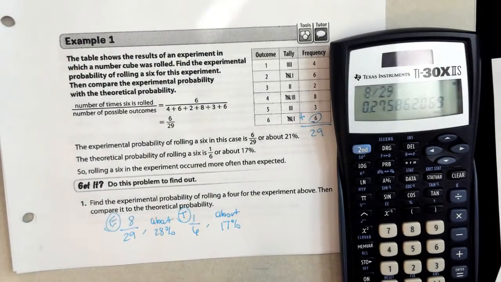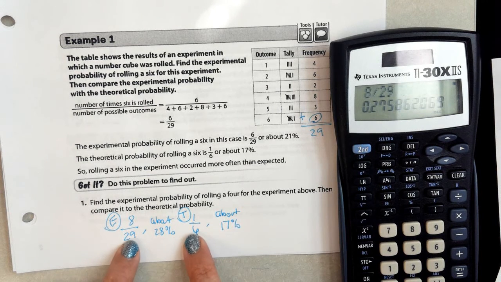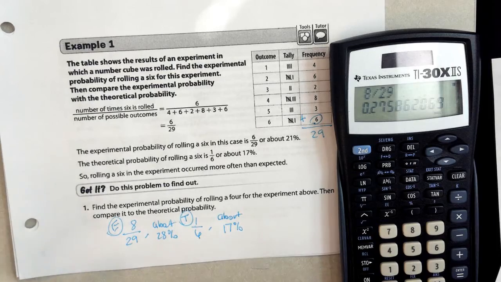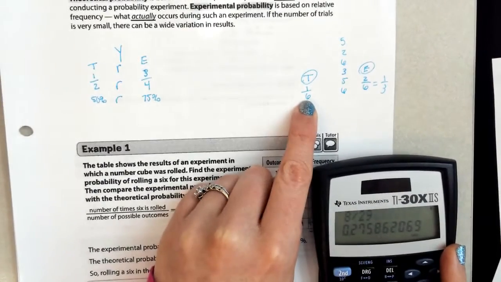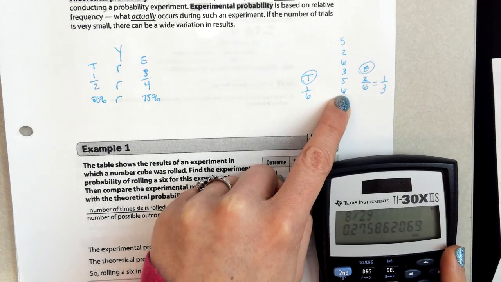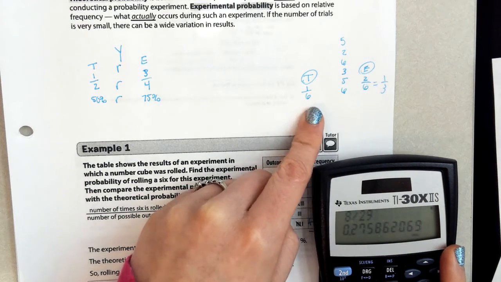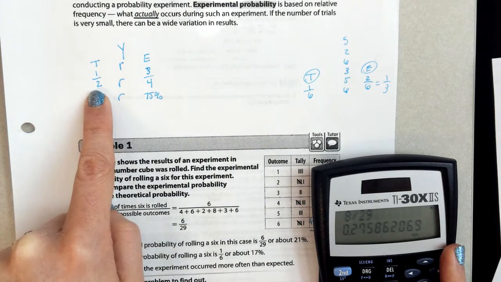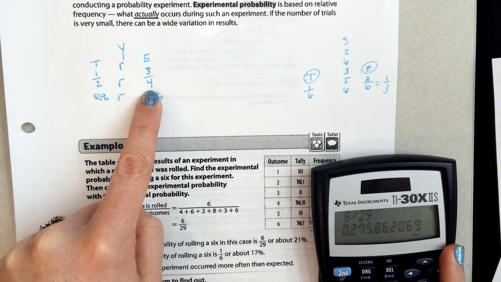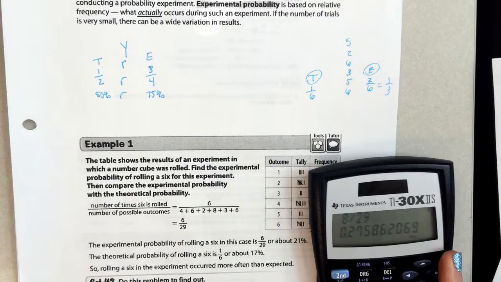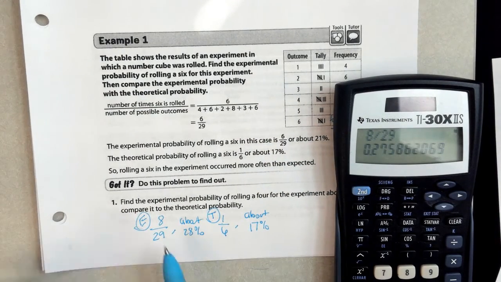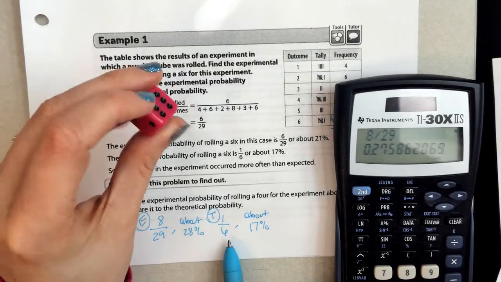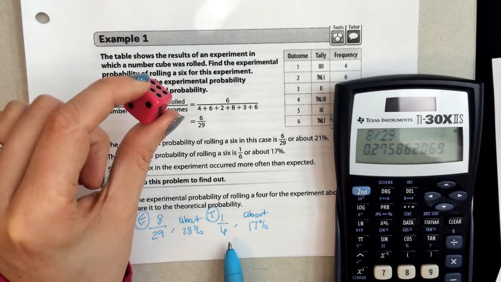One of the biggest mistakes that I see is people think that the theoretical and the experimental have to be out of the same number. Sometimes they are. Remember, when we were rolling the dice, there were 6 sides and I rolled 6 times, so they happen to be out of the same. Here, there were 2 sides total, and I flipped it 4 times, so they are not out of the same bottom number. So here, remember, it's always how many total times you did it. This is how many total outcomes there are for the object you're using. Okay?